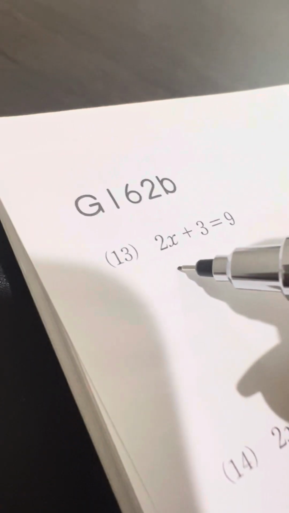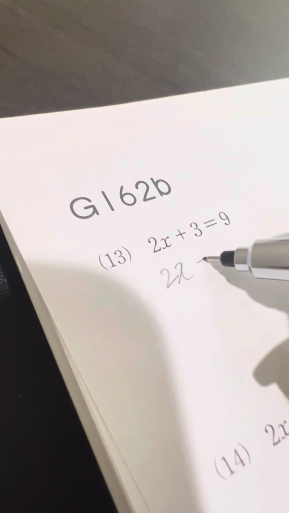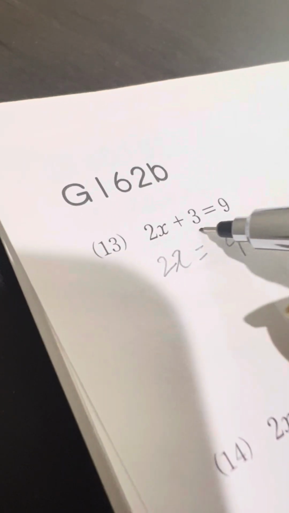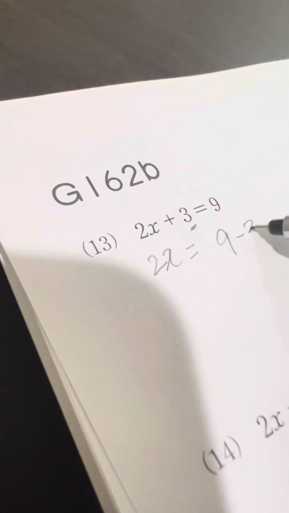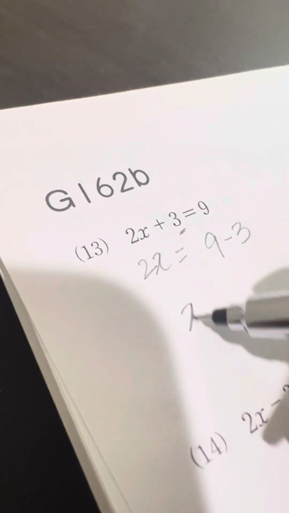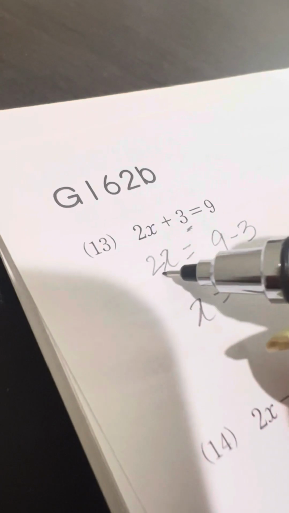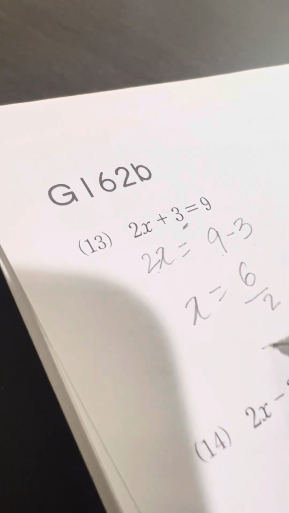And here now you have a little bit more complex equations. Not really that bad, but it's still a little bit more complex than the earlier one. So 2x equals 9. You have to take this 3 to this side. So that would be minus 3. X would be 9 minus 3 is 6, right? And this 2 goes in the bottom, so it would be 3.